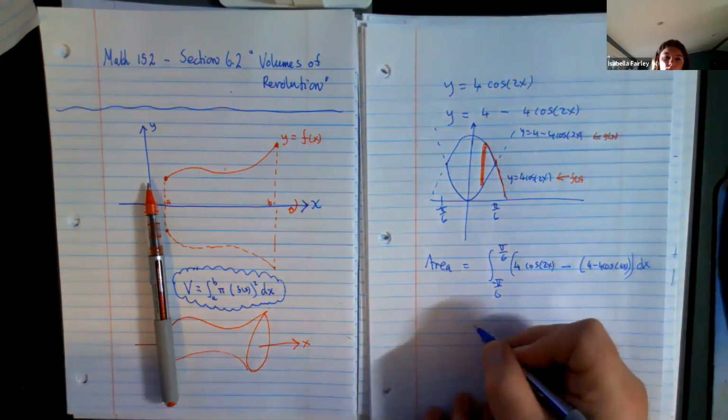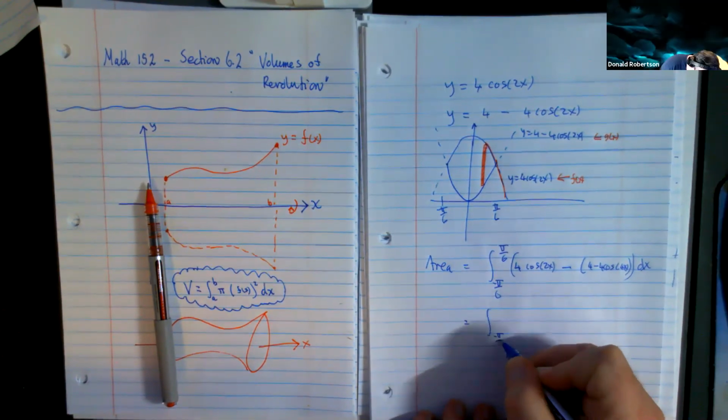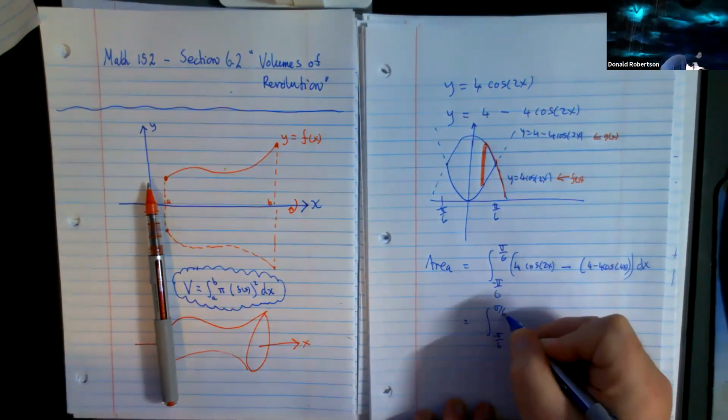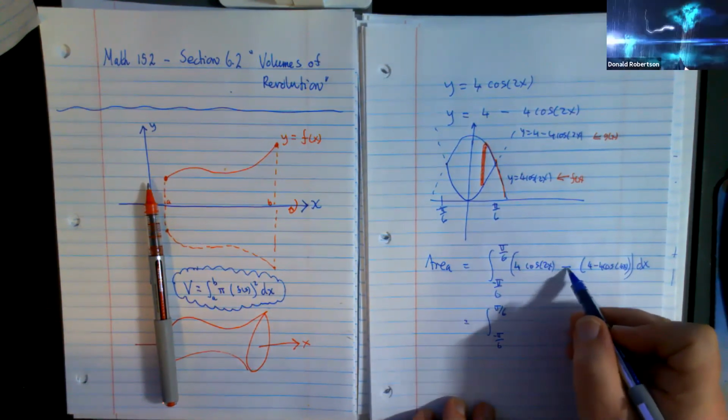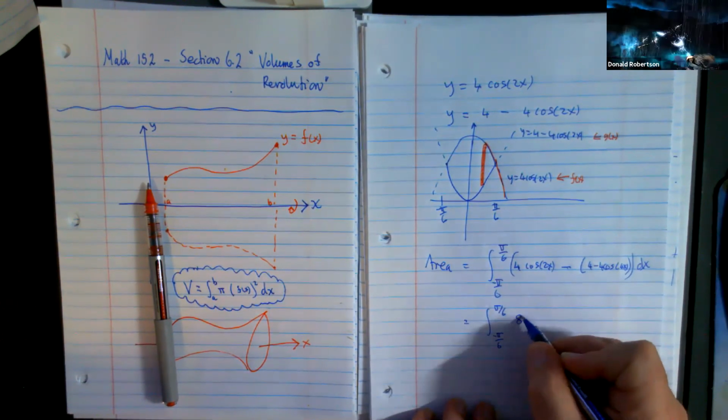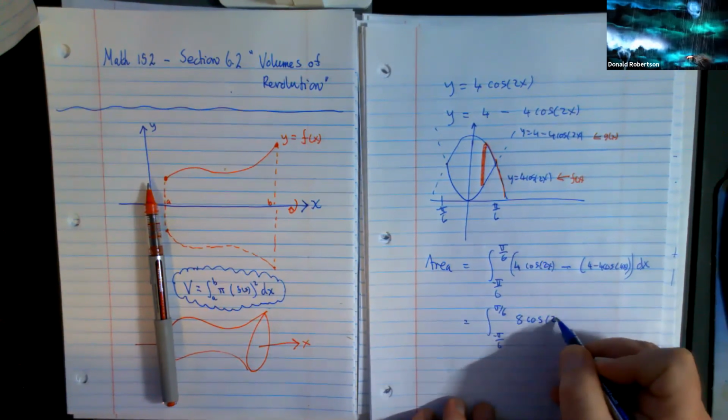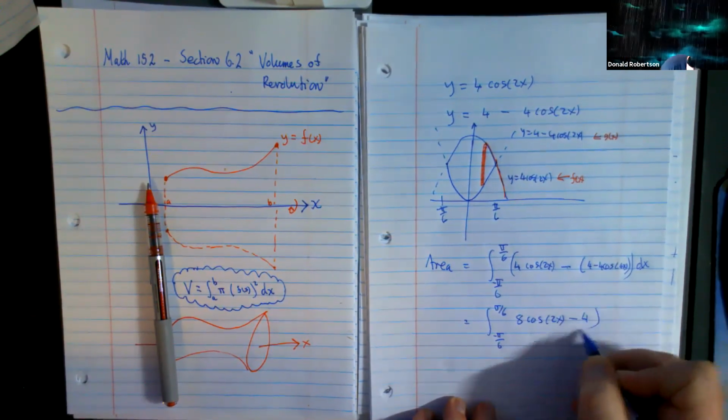Okay, that's good. So we're moving a little bit further on. This, take away that, what do you get? Well, you get 4 cosine 2x. Take away a negative means you add it. So I'm now going to have 8 cosine 2x's. Subtract 4.